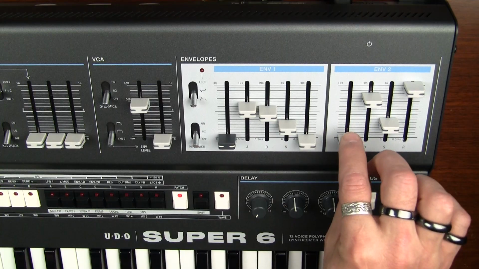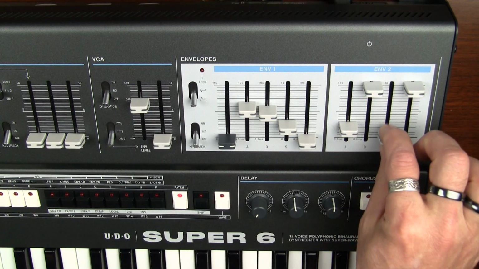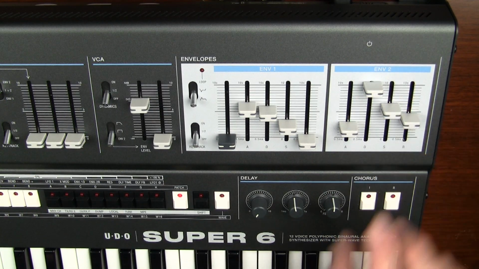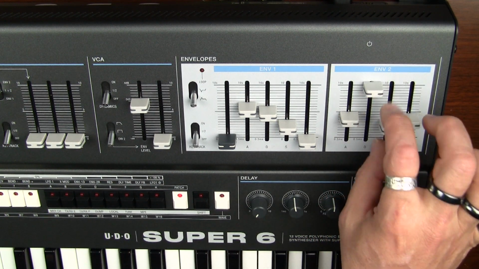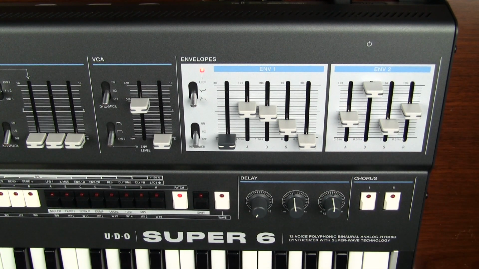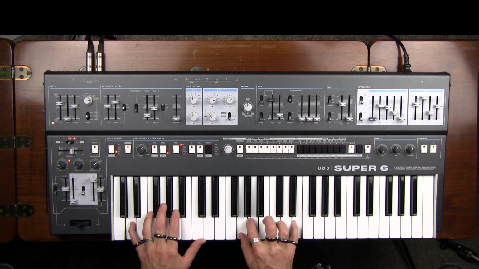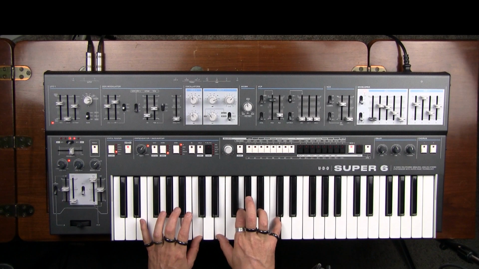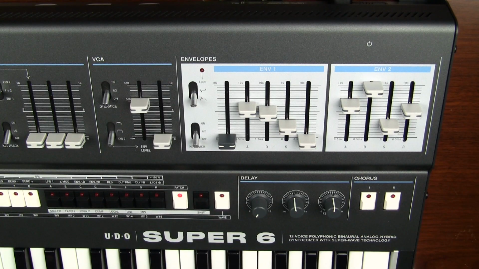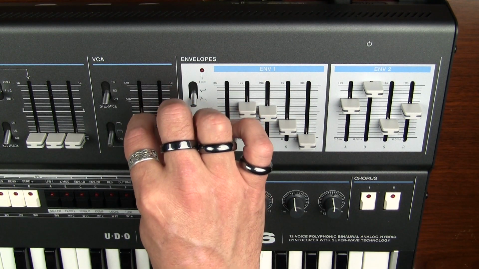So here, let's create an envelope with envelope 2 for this sound. Okay, so now let's listen to that about halfway down.